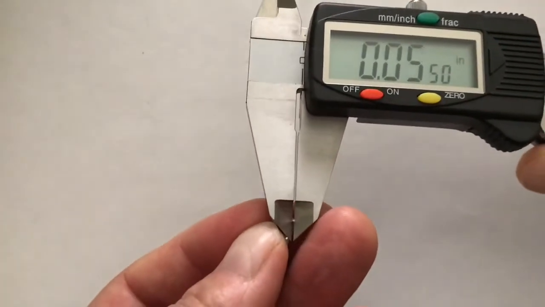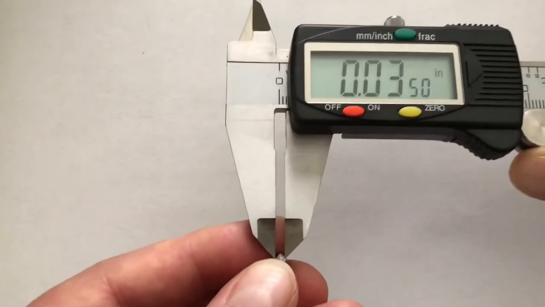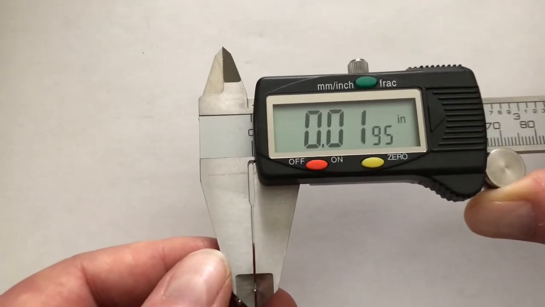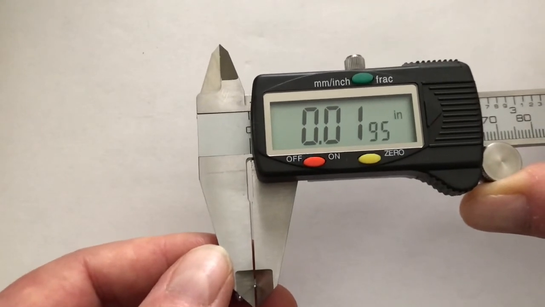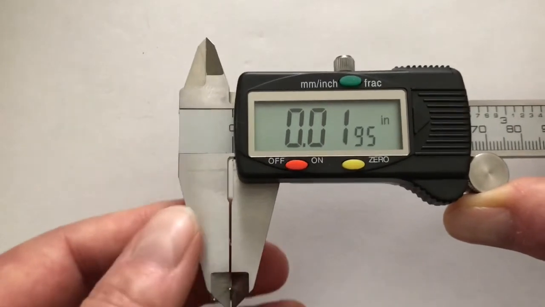You'll see that when we actually get into part design a little bit. If I measure the diameter of that lead, we get a measurement of about 0.02 if I do some rounding, or 20 thousandths of an inch. So that'd be considered 20 mils.